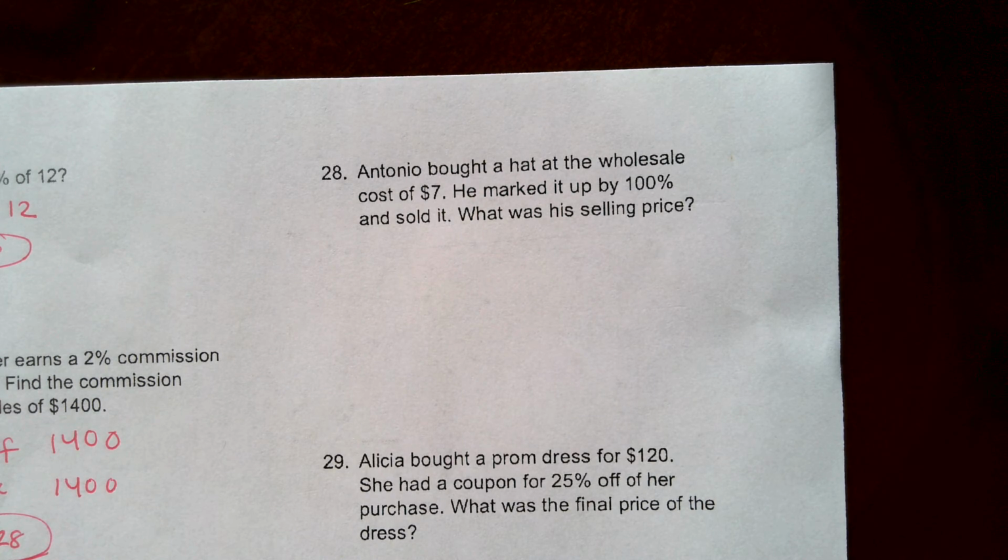All right. Antonio bought a hat at the wholesale cost of $7. He marked it up 100%. That means he made everything he paid for it and sold it. So if he bought it for $7, that means he sold it for twice that amount, $14.